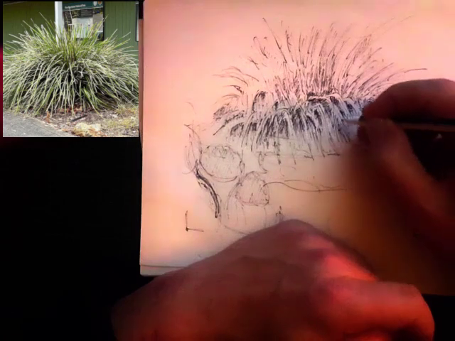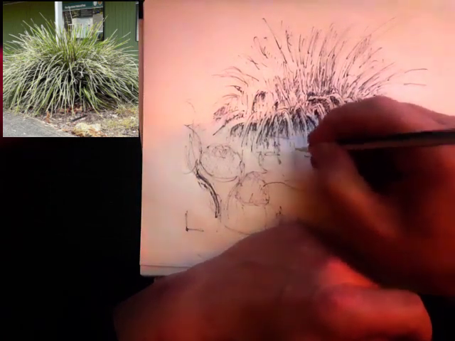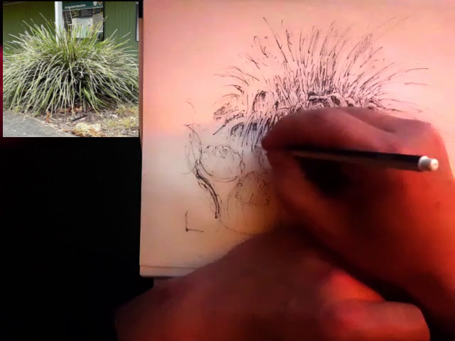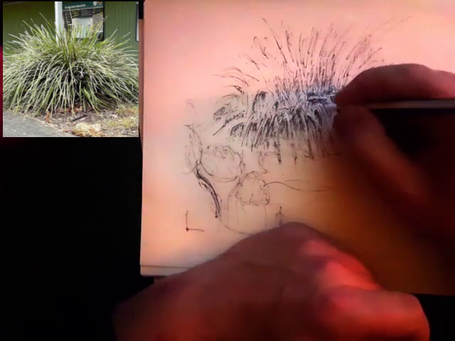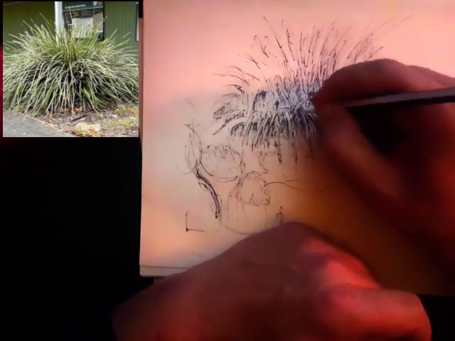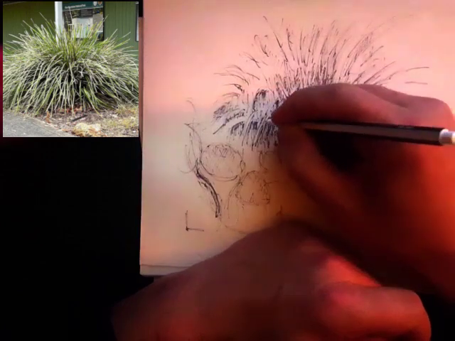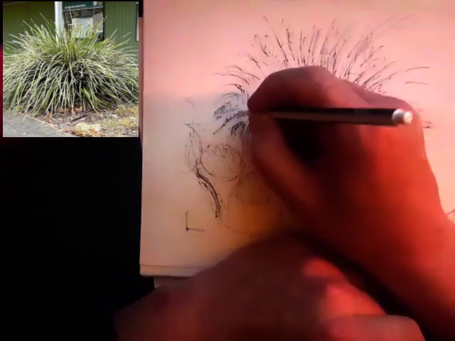I'm scared for the time, so I don't want to run over 50 minutes. In my opinion, I should go in and strengthen up the contours here a little bit.